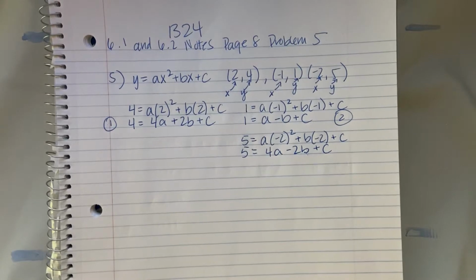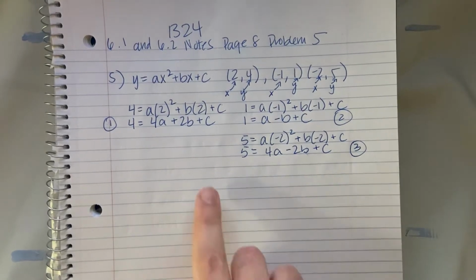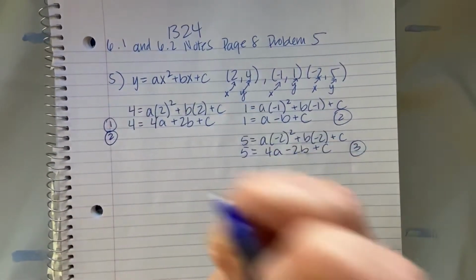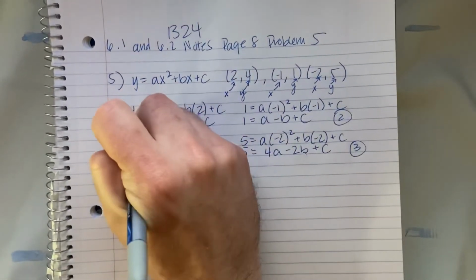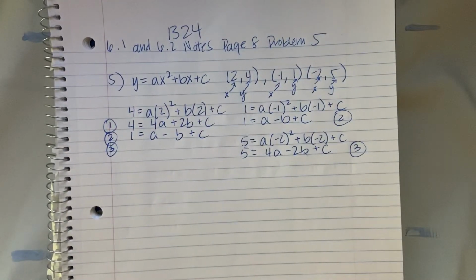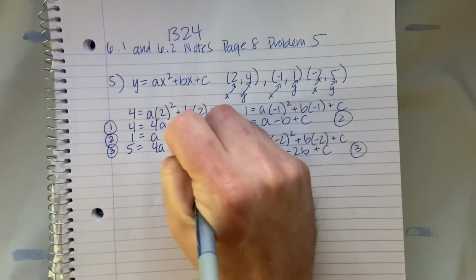Now, one thing to note for this kind of problem, every single time you do it, the c is not affected in any of these equations by what you plugged in, which is going to allow us to very easily cancel out the c's in 2 different sets of equations and get down to just a and b in whatever combinations we make. So the first thing I'm going to do is write all of the equations over here. So 1 equals a minus b plus c was equation 2, and 5 equals 4a minus 2b plus c.